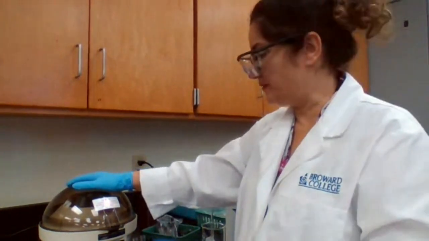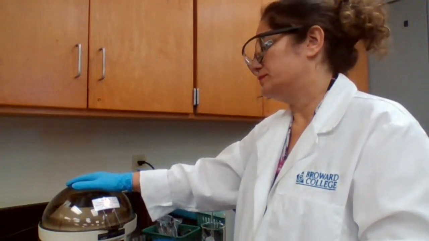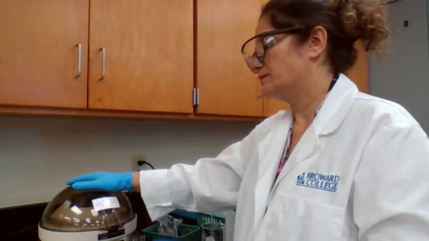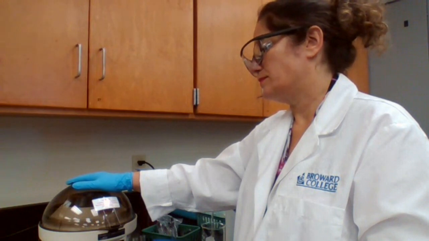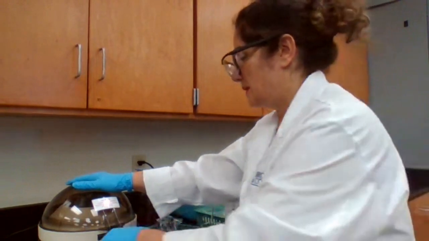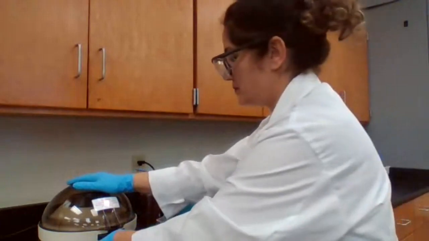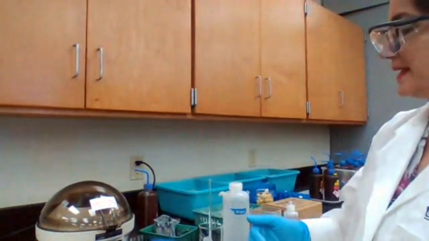"30-second centrifuge should be sufficient." Okay. We're going to wait until the centrifuge stops before we take it out.